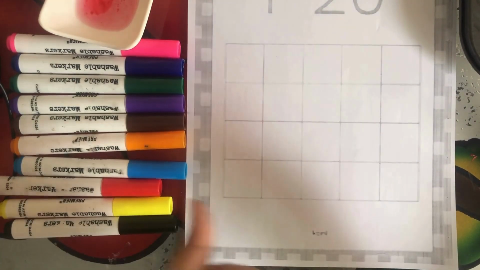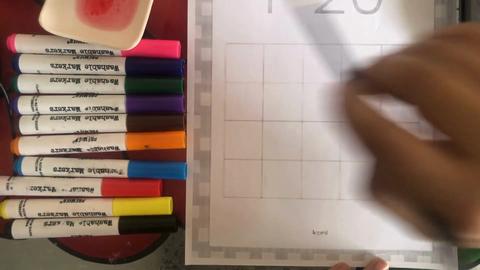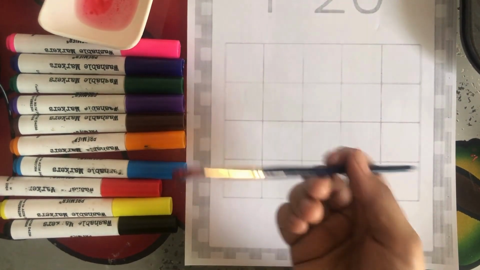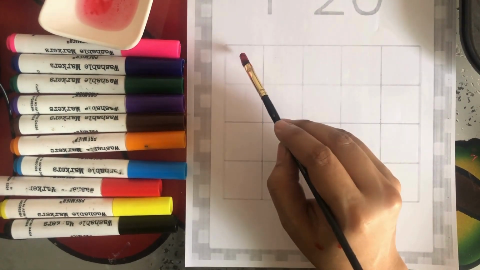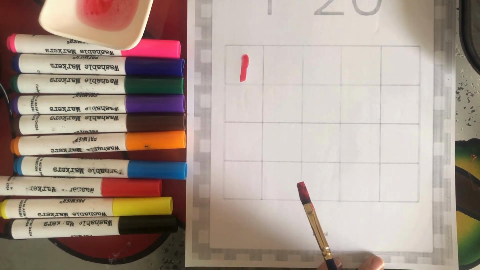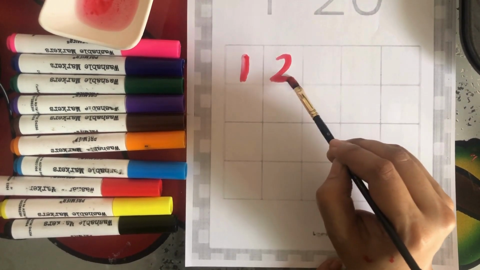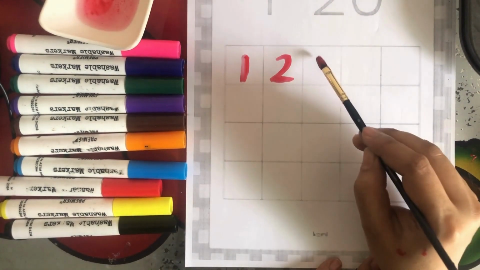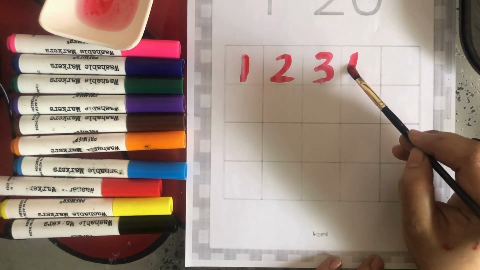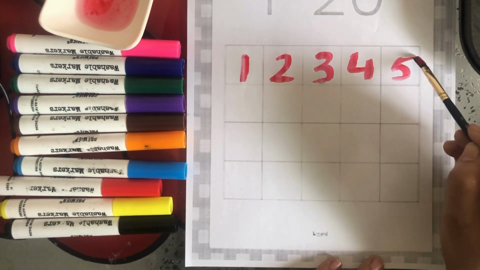Hello kids, today we are going to start numbers 1 till 20. Let's get started. First, we will start with red color. 1, 2, 3, 4, 5.